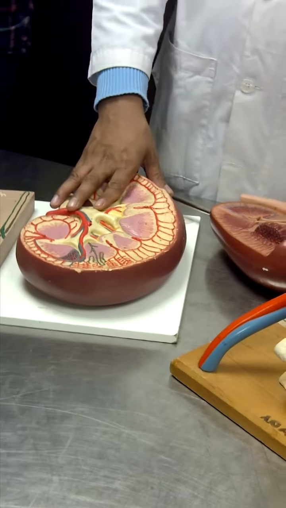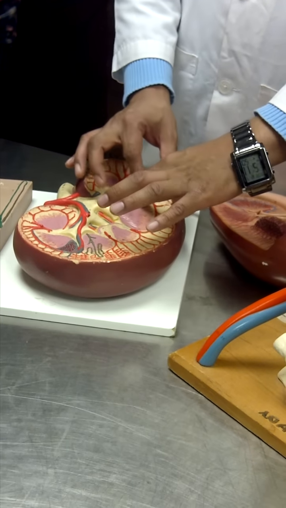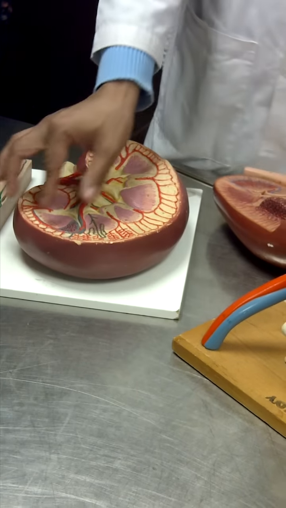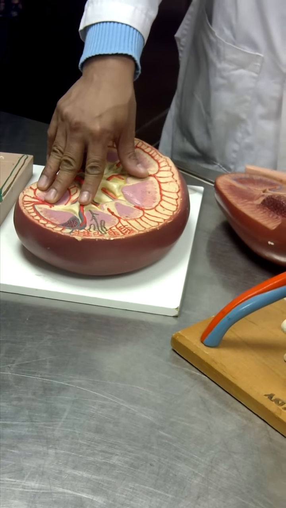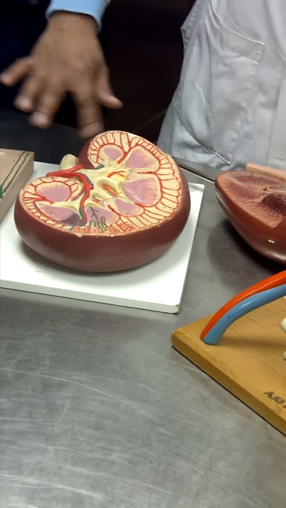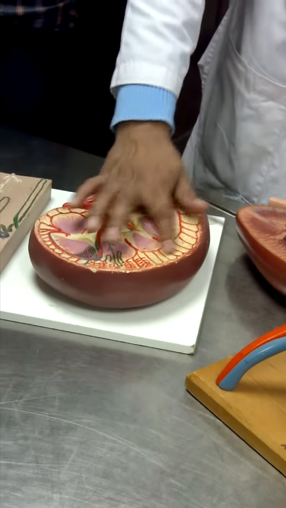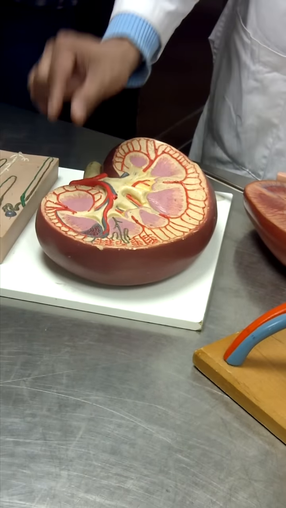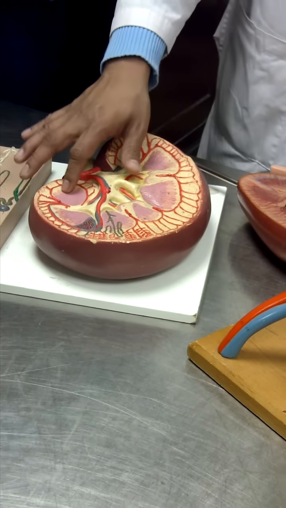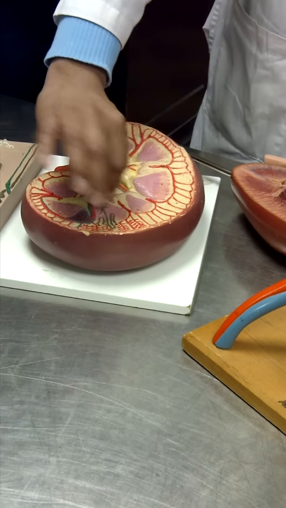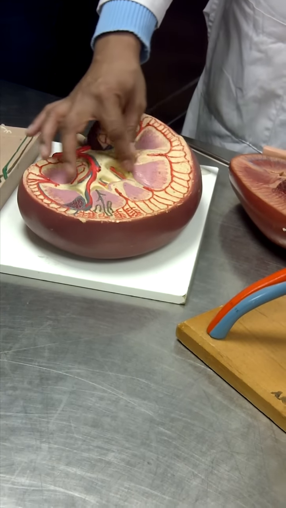All right, kidneys and hemi-dissected kidneys so that you can see inside. The kidneys have two zones. The outer layer is called the cortex, and inside we have the medulla. The cortex is one linear layer, but the medullas are island-like things, and those islands, the medullas, are called renal pyramids.